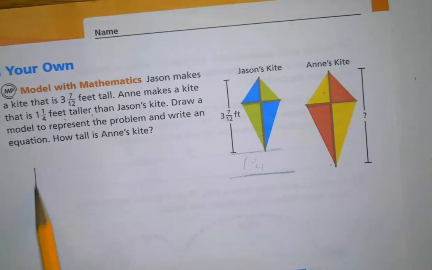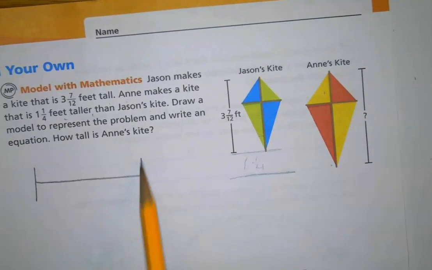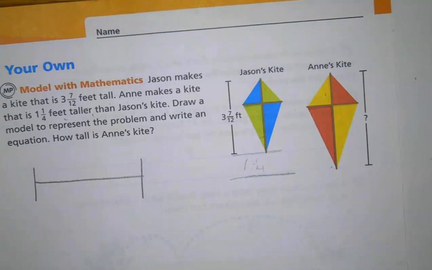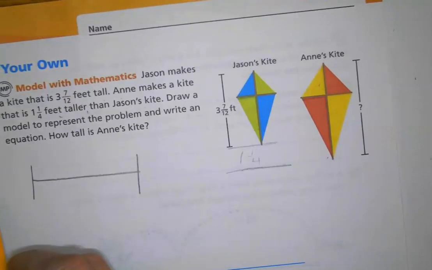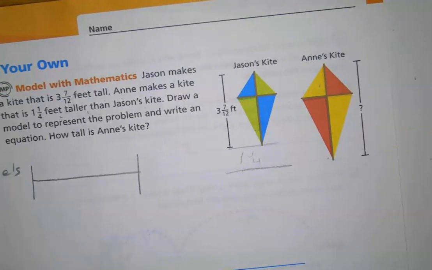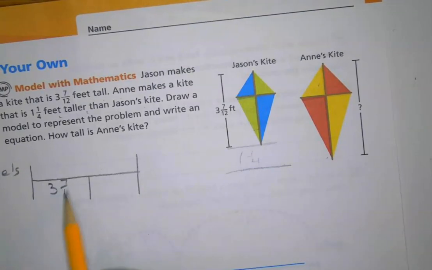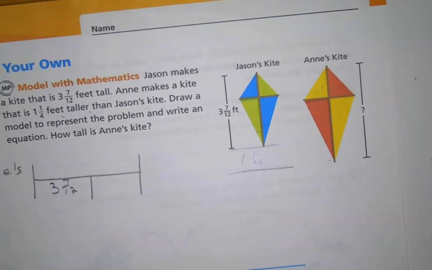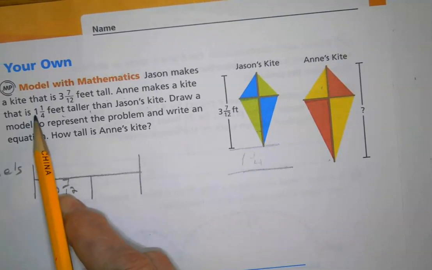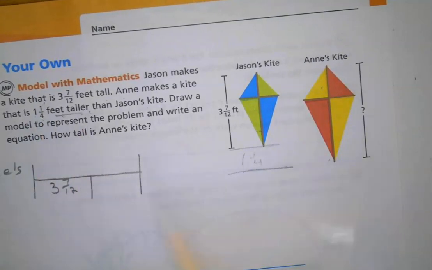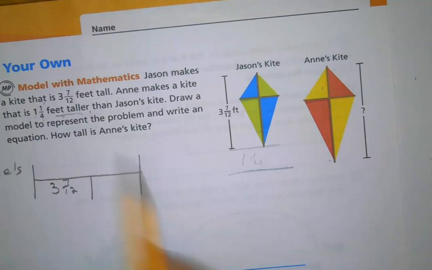So let's model this comparison with a bar model. I'm going to put Annie's kite up here. Now I know that Jason's kite is 3 7/12 feet long. And it says that if I make it 1 1/4 feet longer than Jason's, it'll be the length of Annie's kite.